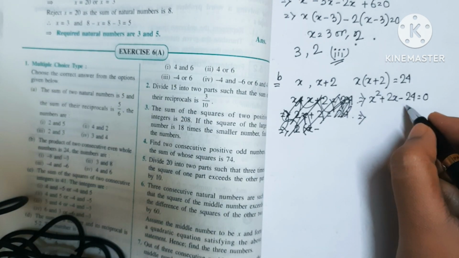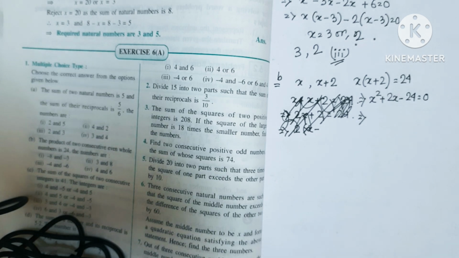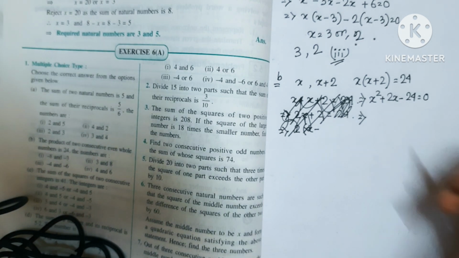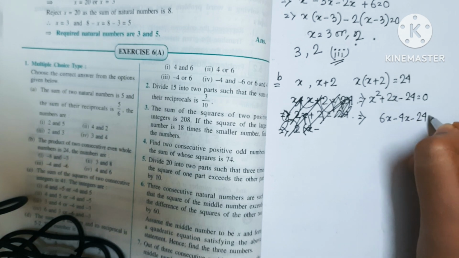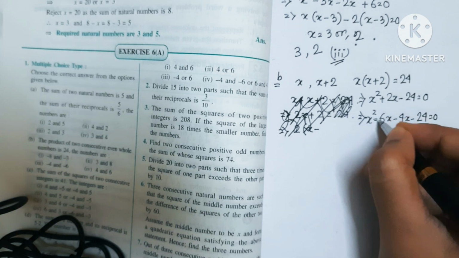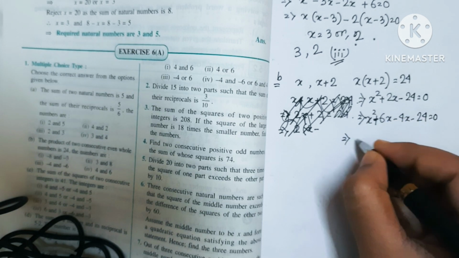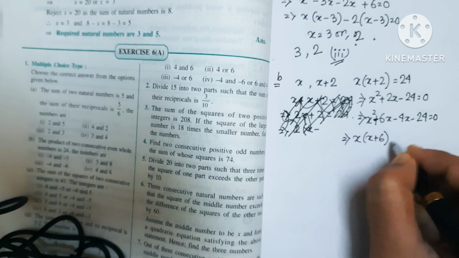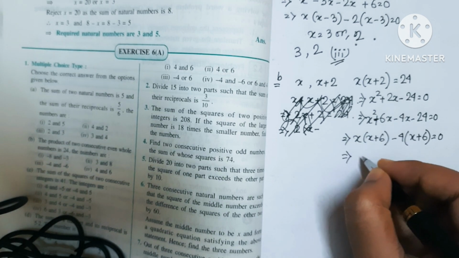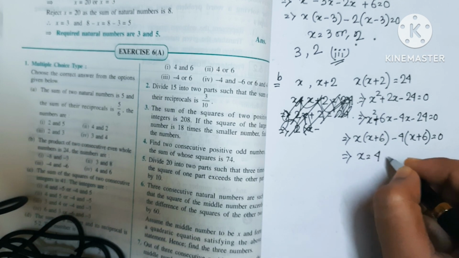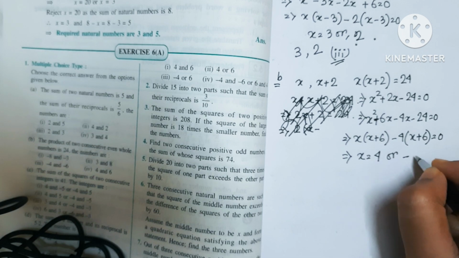Now 24 means 6 into 4, so you can write it like this. So x will be 4 or minus 6.